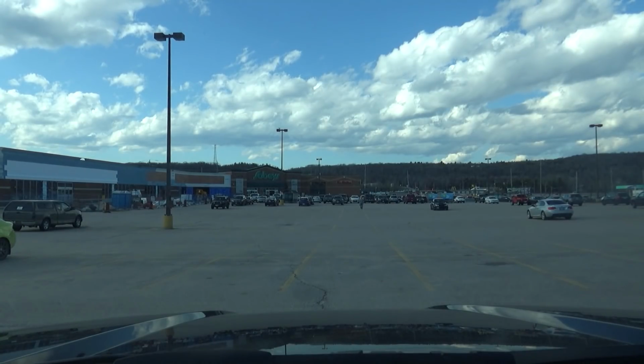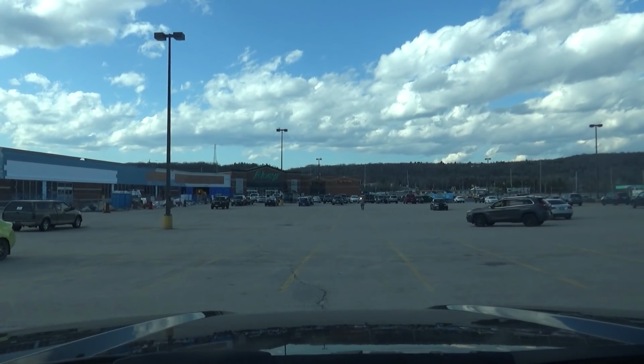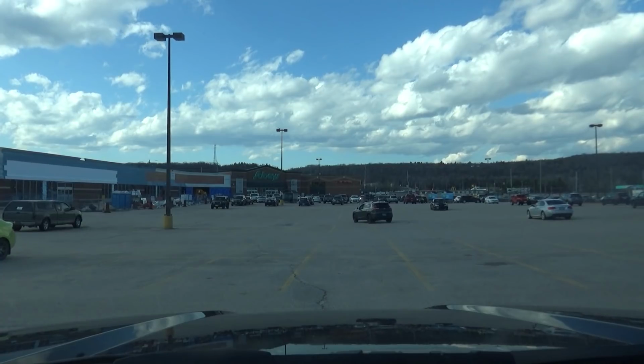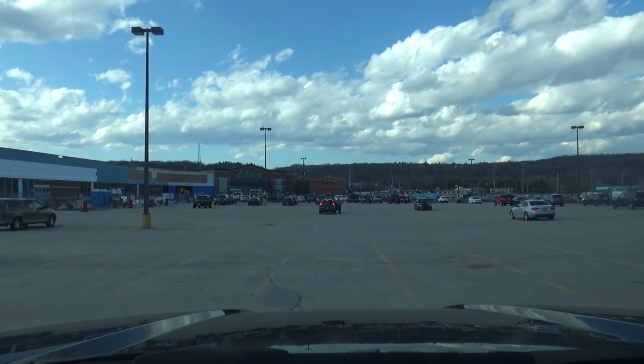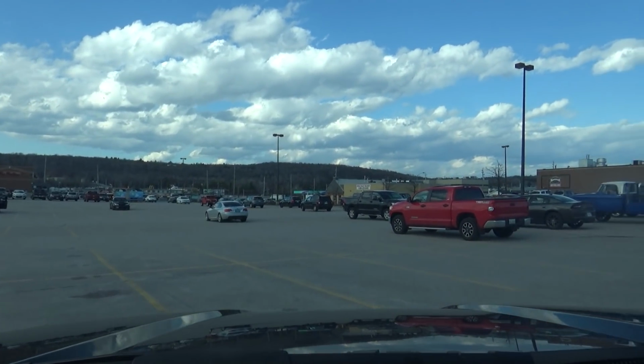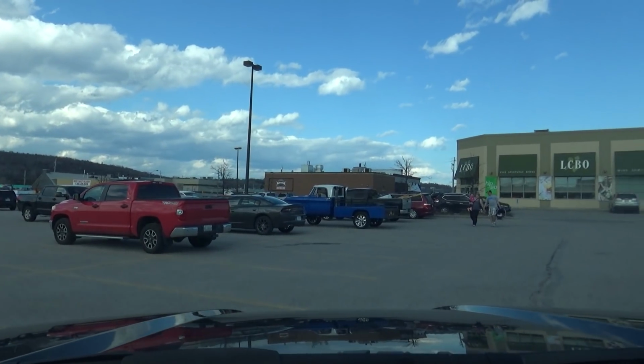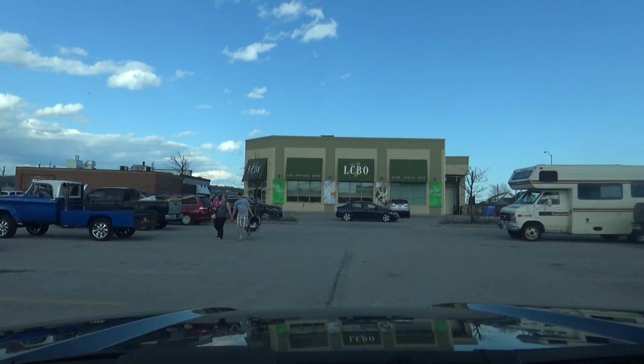Huh, what a great way to run the battery down, eh? Leave the screen open. Holy, look at that truck. Take a look at this blue thing over here. Look at the stacks on it. That thing's aggressive.